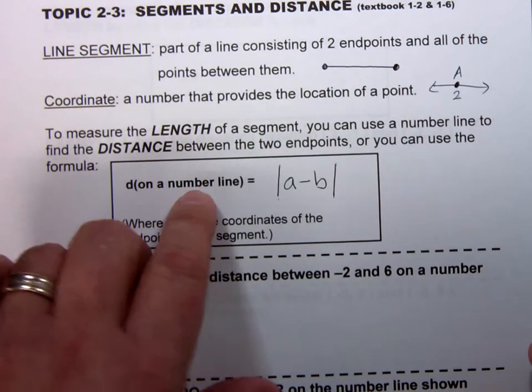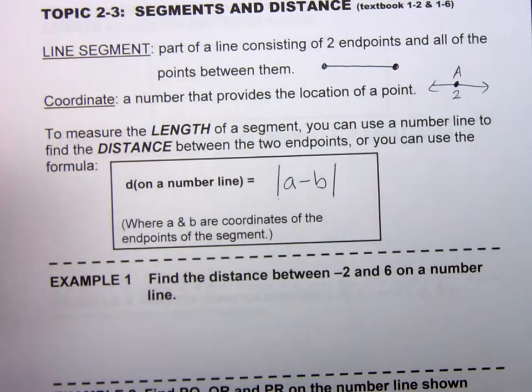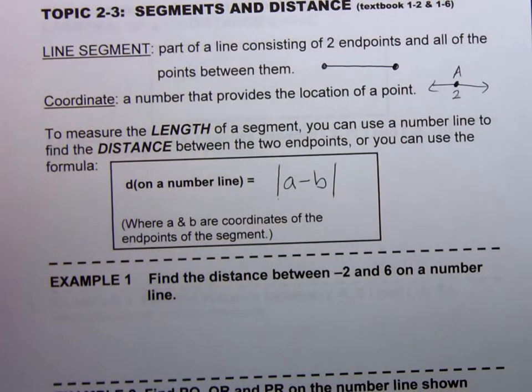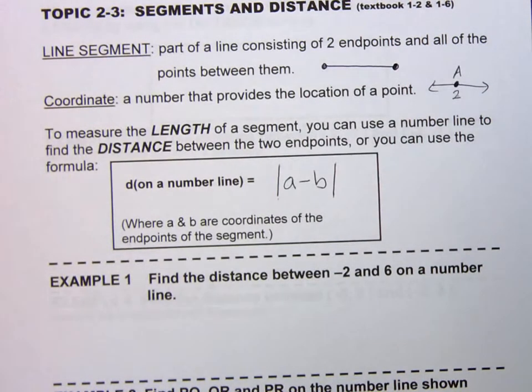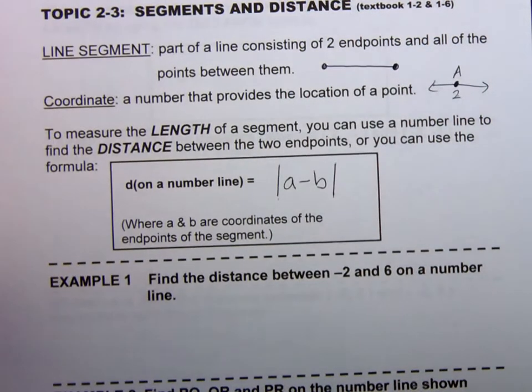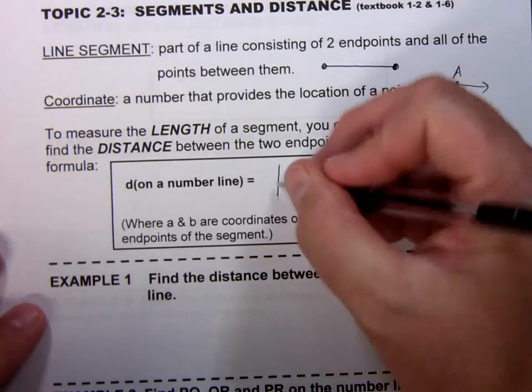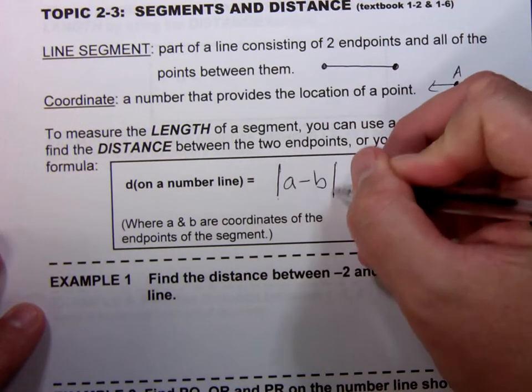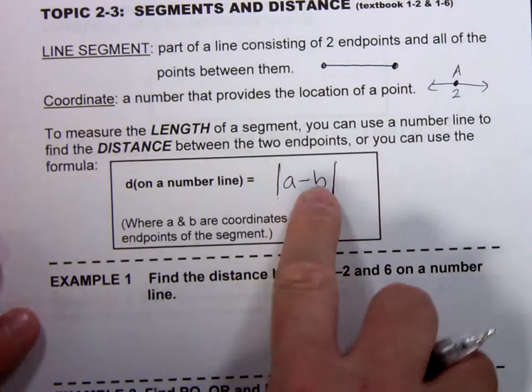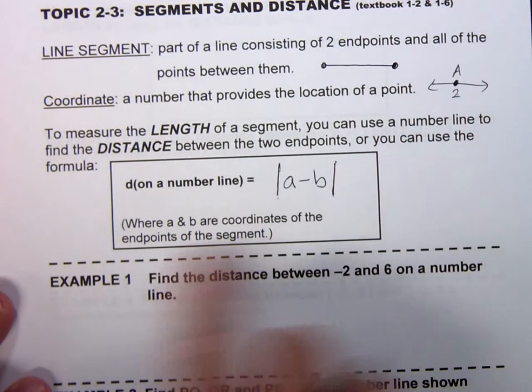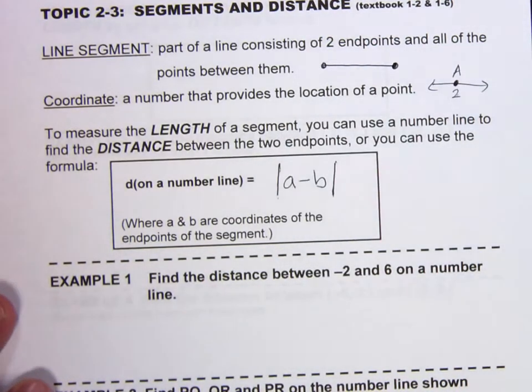And the reason for that is, if we're finding the distance between 2 points, or the length of a line segment, you can't get a negative number. If you look at a ruler, you'll notice there are no negative numbers on a ruler. You can't measure the length of something and go, oh yeah, that's a negative 5 inches. That's not possible. The length of a segment, or the distance between 2 points, is always a positive number. So that's why we have the absolute value here. Okay? Now the A and B in the formula are the coordinates of the endpoints of the segment.